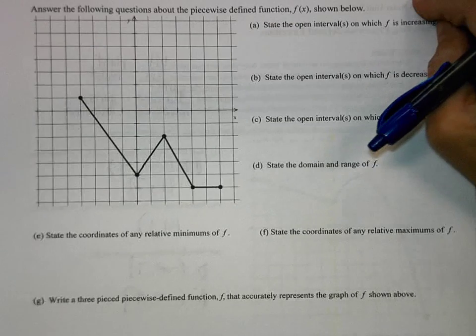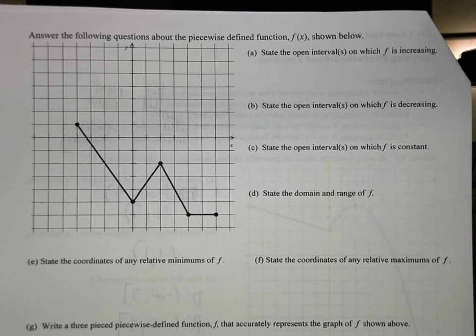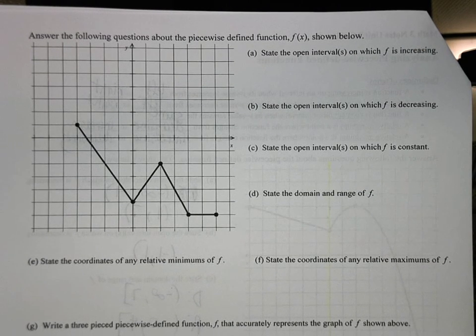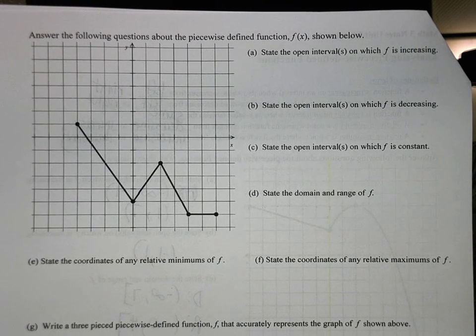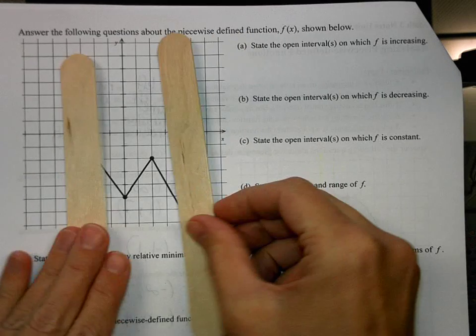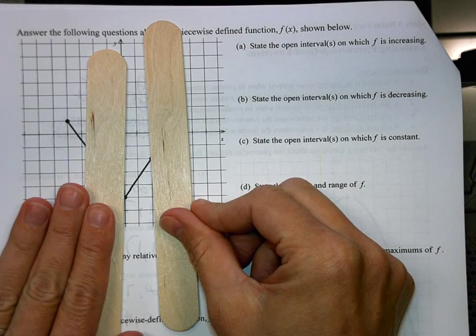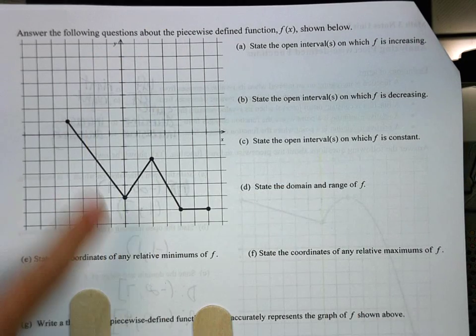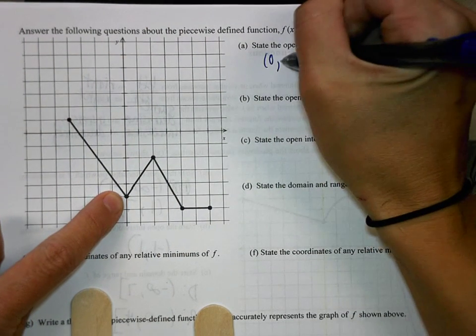Okay, so I want you guys to try this one on your own a little bit first. Starting with A, I'm going to give you about 10, 15 seconds to state the open interval in which f is increasing. Looking at the graph, do you see the interval where it's increasing? When you're reading left to right, where is it going up? Where is it increasing? 0 to 2. Good, and this is right. This is the only point on the graph when it's increasing. And that interval right there is from 0 to 2.